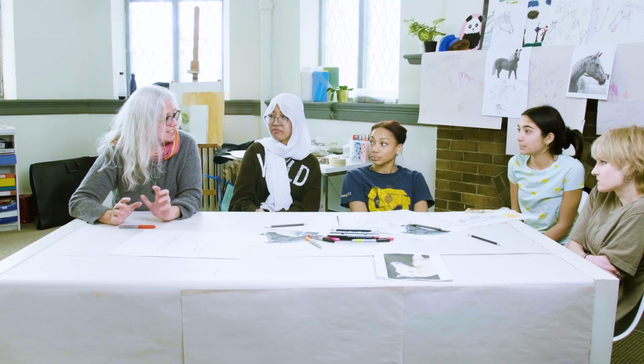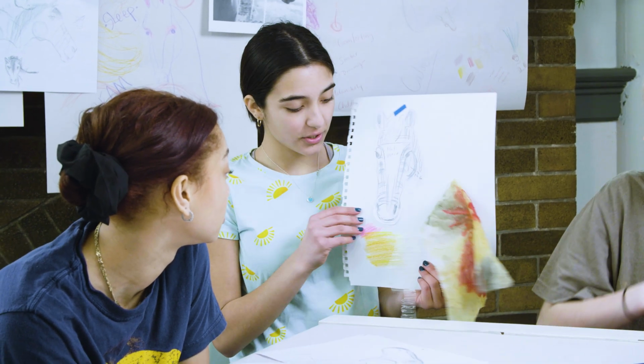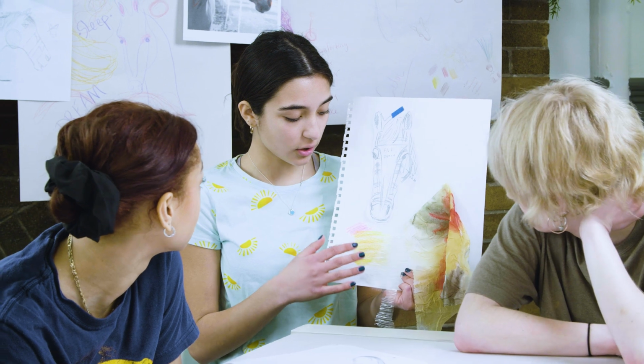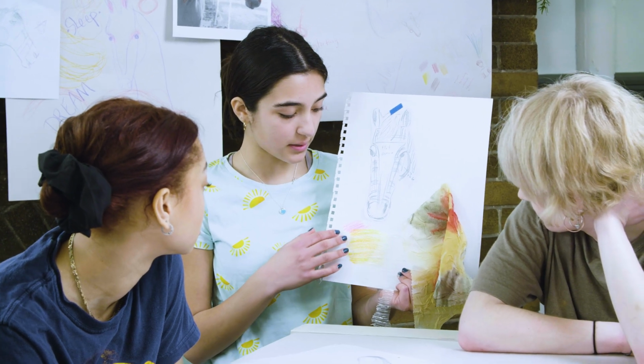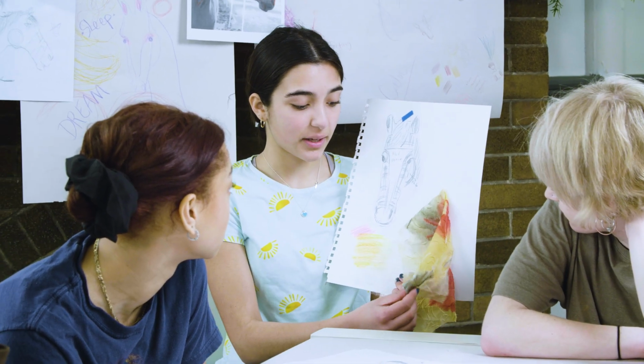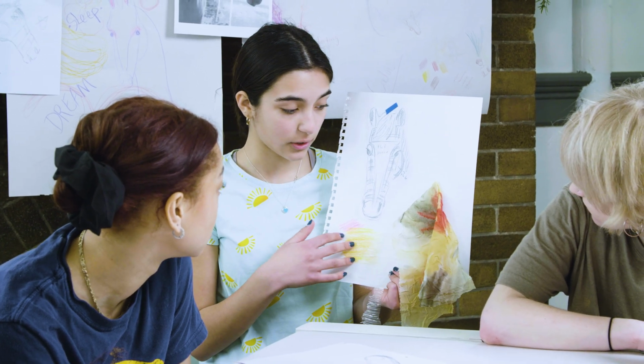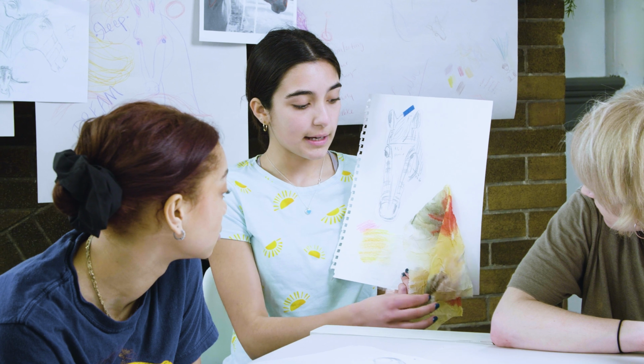So I'm really excited to see what you guys came up with. Who'd like to share? I'll share. Okay, go ahead. So first I started to look at all of our color palettes, and I saw a lot of oranges, yellows, reds, pinks. And then I went to the fabric bin and I found this. It involved a lot of the colors that I drew.